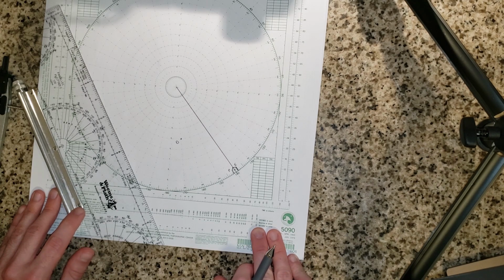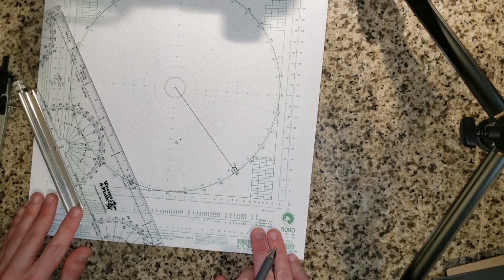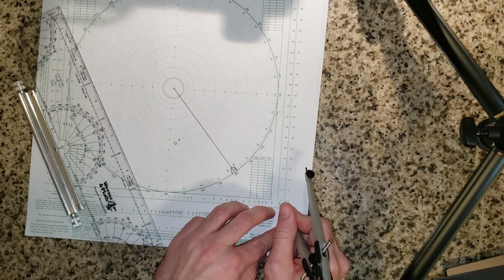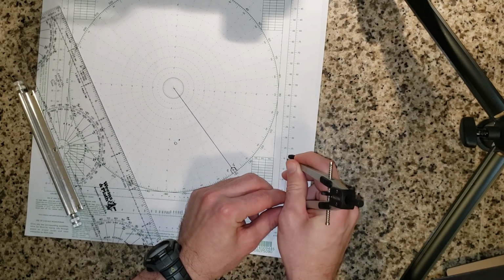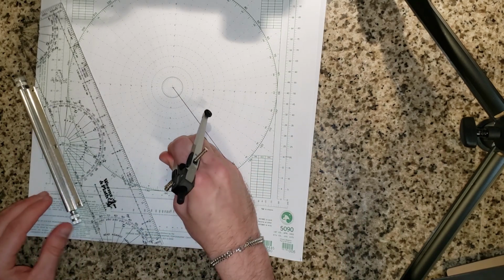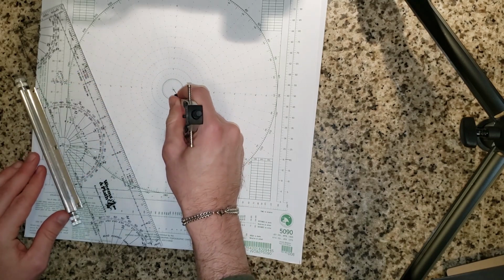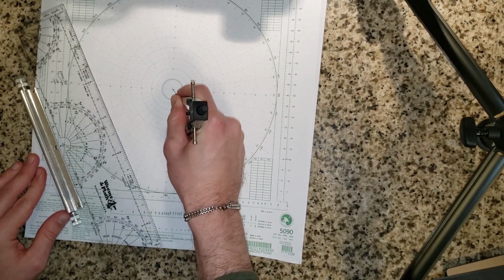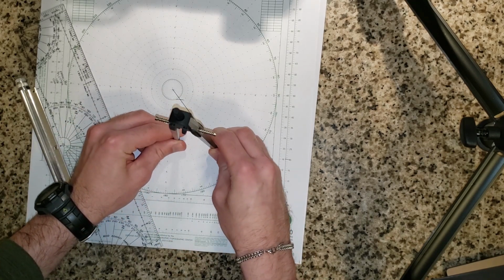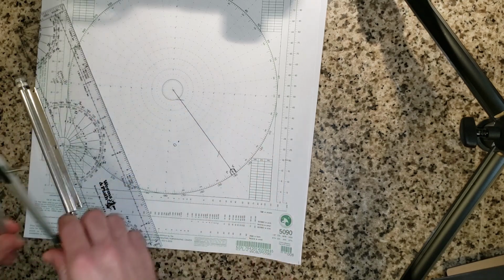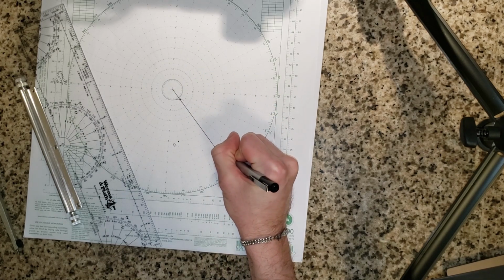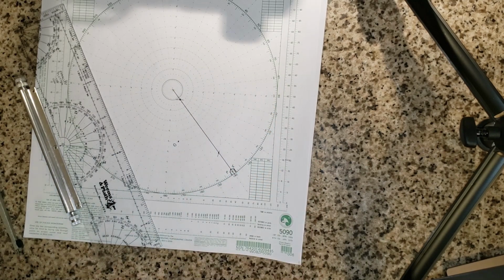We mentioned earlier that the wind was 140 degrees true at 20 knots. We're now going to take our compass, calibrate 20 knots on the 5-to-1 scale. Place the pointy end on the D. And then we're going to make tick marks on one side of this line that we just drew, the true wind line, and the other side. We're not going to label, we're going to mark where it intersects.